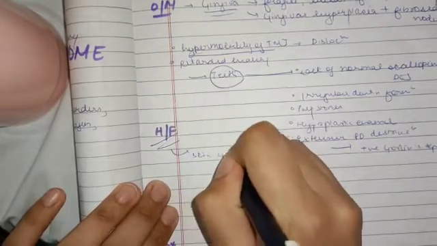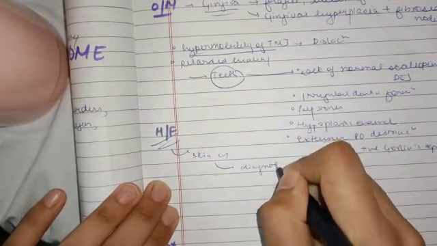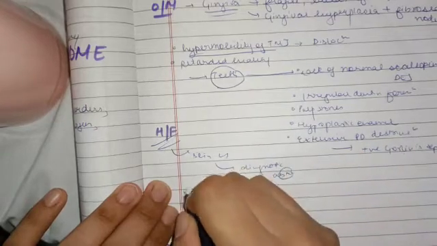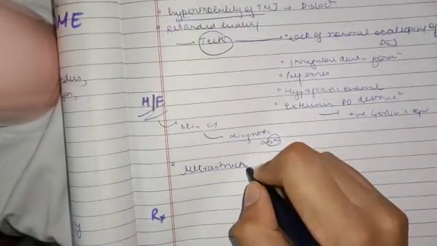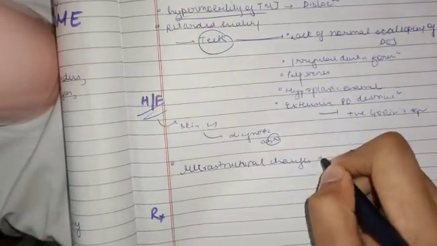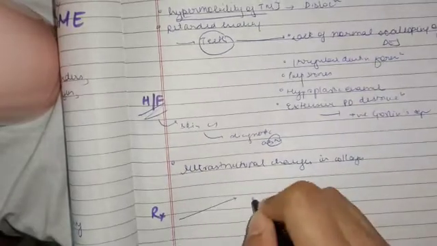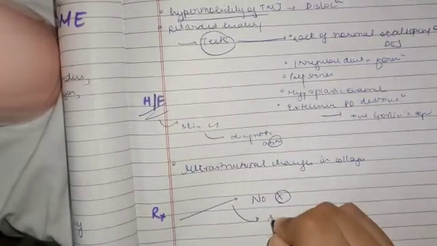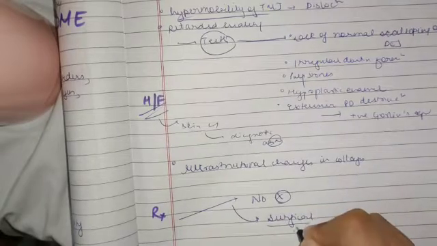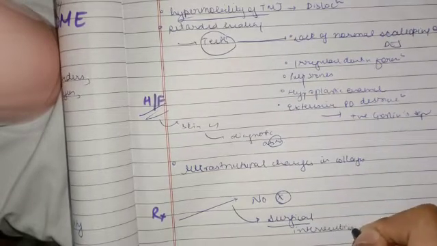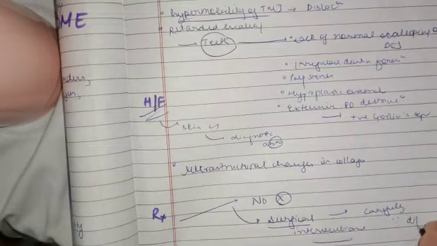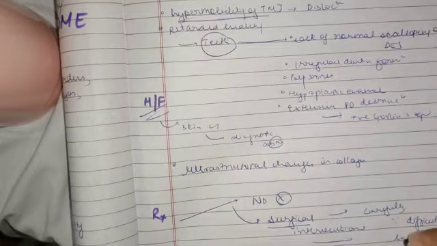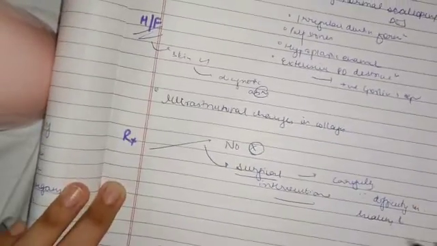Now in histopathology, what you will write is that the skin and the connective tissue give us a diagnostic abnormality. Also, we will observe some ultrastructural changes in collagen. In treatment, there is no specific treatment, but if there are surgical interventions, they should be done very carefully because of difficulty in healing and suturing.